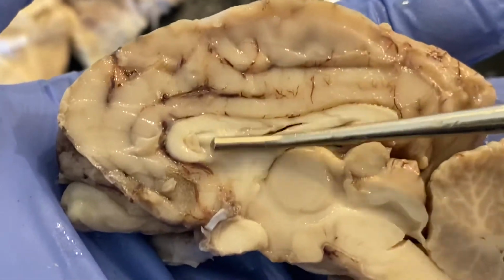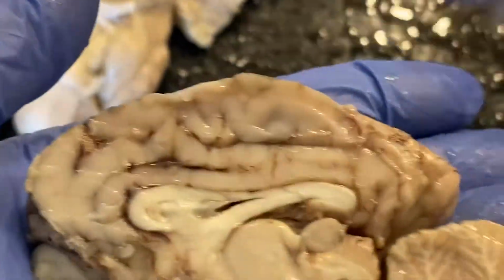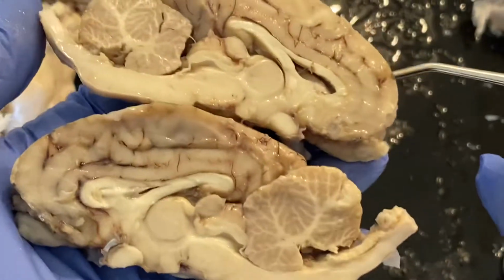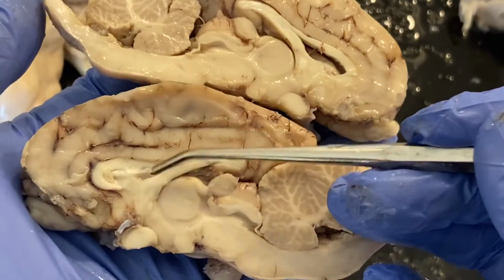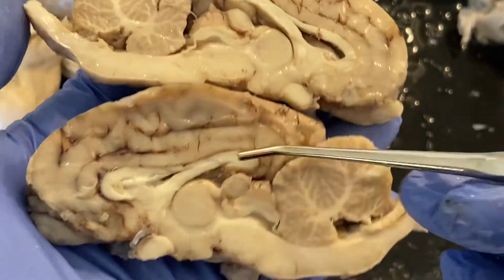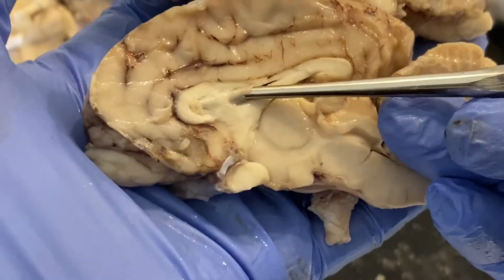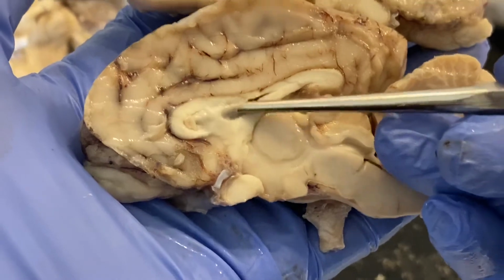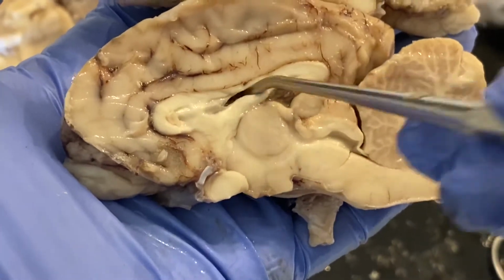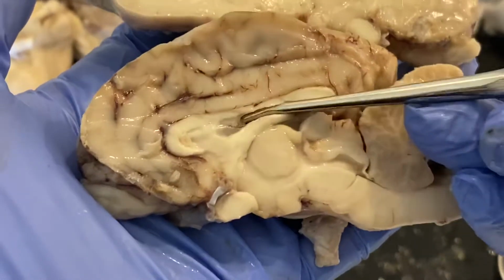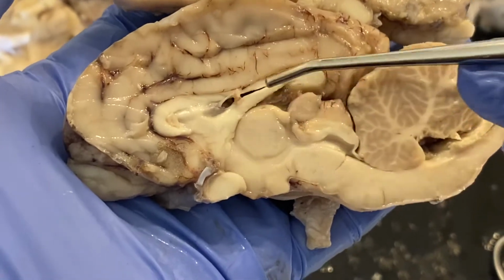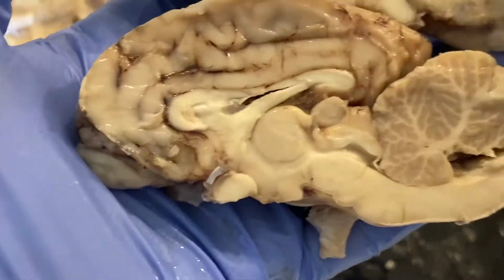So this is that thin membrane that separates the two lateral ventricles from each other. It is a very thin membrane, and on this side you can still see that membrane as part of this dissection here. And of course there would be choroid plexus on the inside as well, because it is a ventricle.